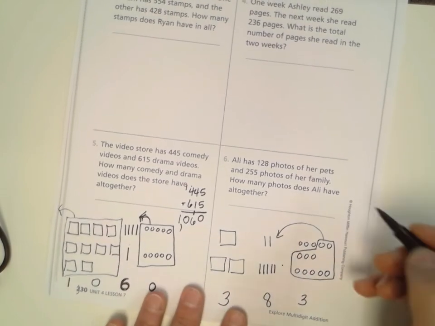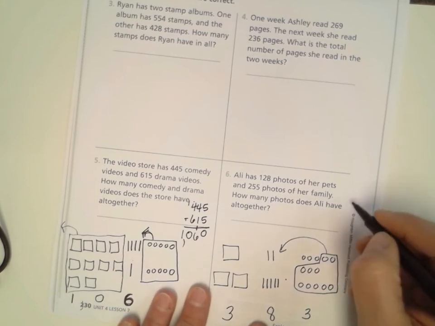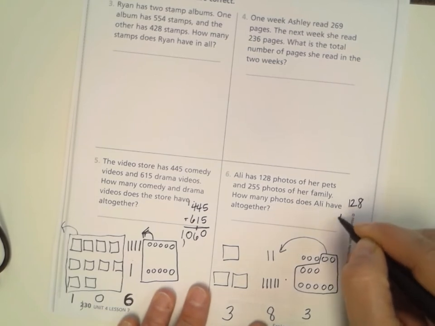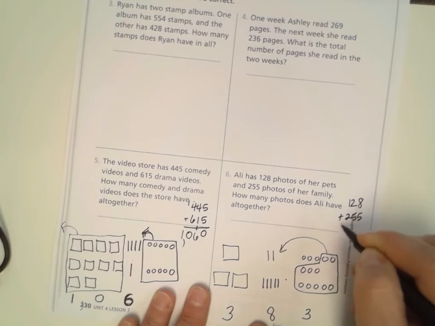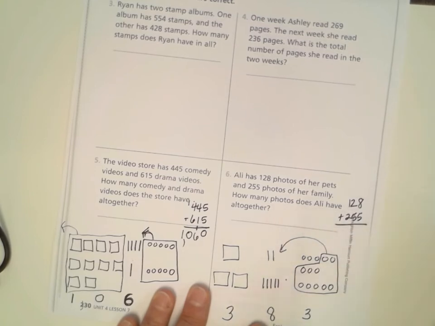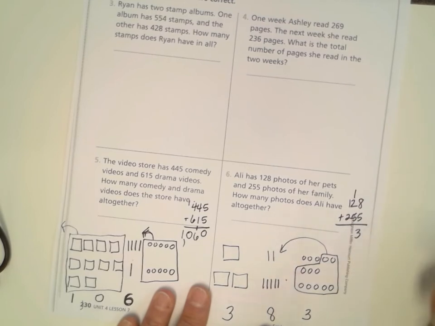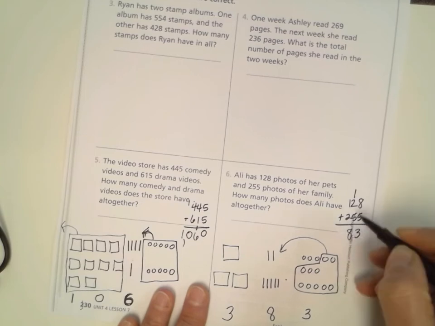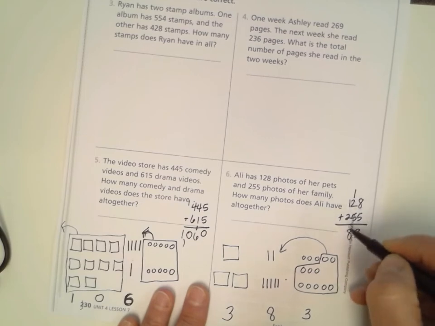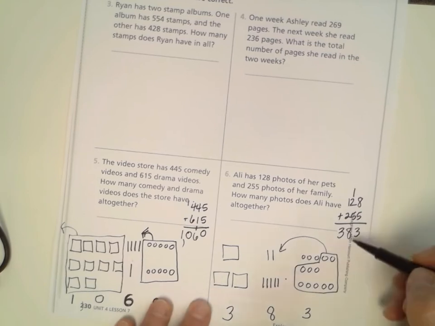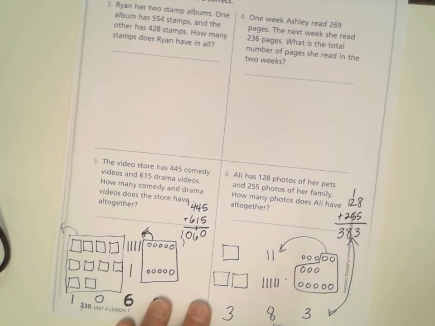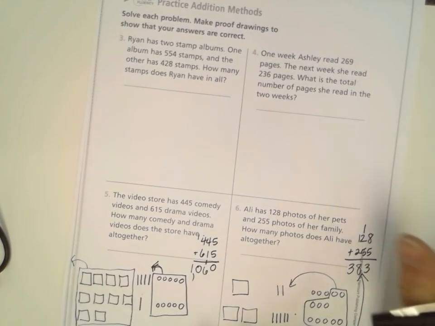All right, let's see if we can do it. We can see if it's right. So 128 plus 255. All right, ignore my words there. This time I'm going to do new groups above, since we tried new groups below there. 8 plus 5 is 13. We're going to regroup with that one up there. 1 plus 2 is 3. 3 plus 5 is 8. 100 plus 200s is 300s. Hey, look, those two answers match. Woohoo!